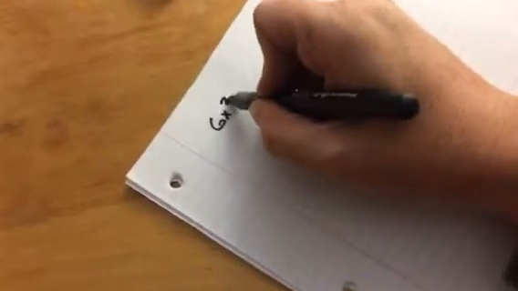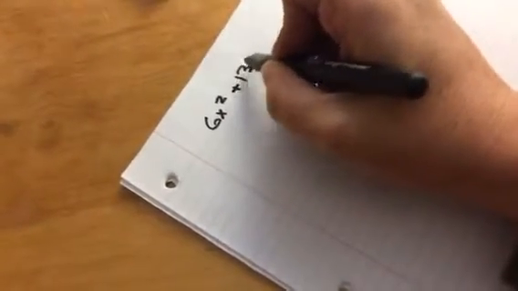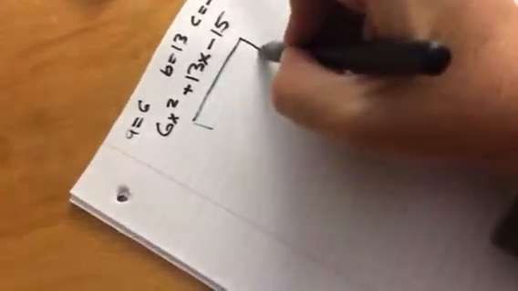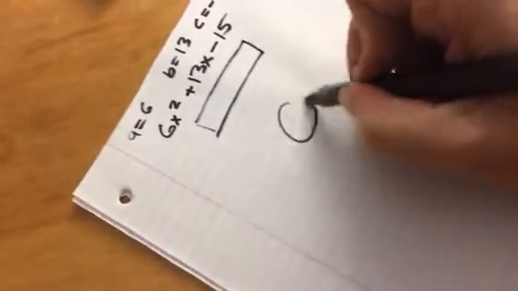Looks like we have time to do one more. So let's do the trinomial 6x squared plus 13x minus 15. So here we have a equals 6, b equals 13, c equals negative 15. Since a does not equal 1, the big X won't work. We're going to use the factor boat. Draw that right now.